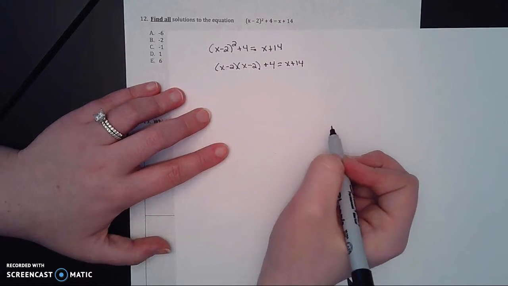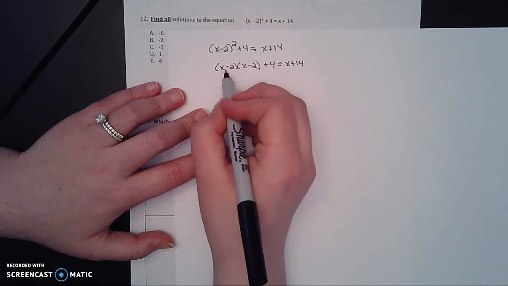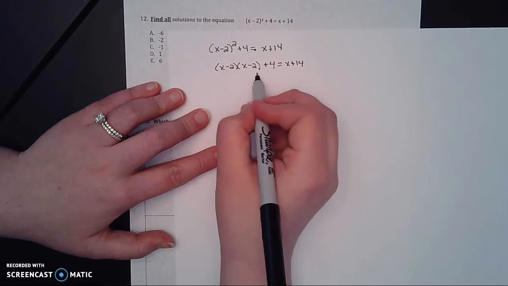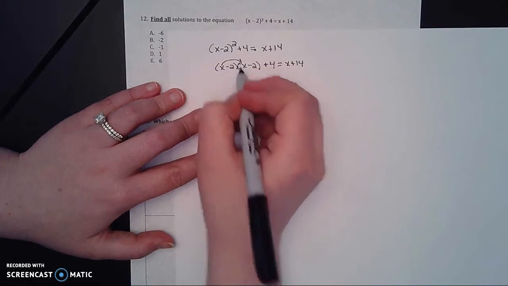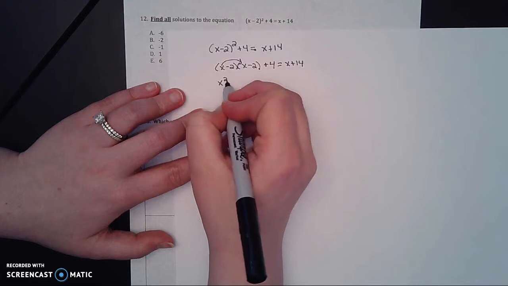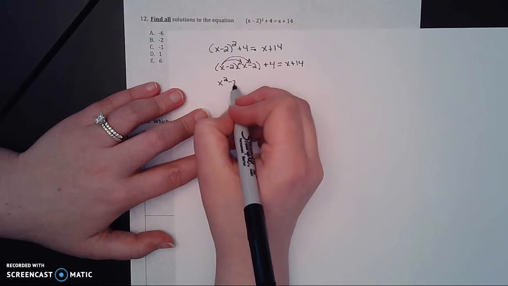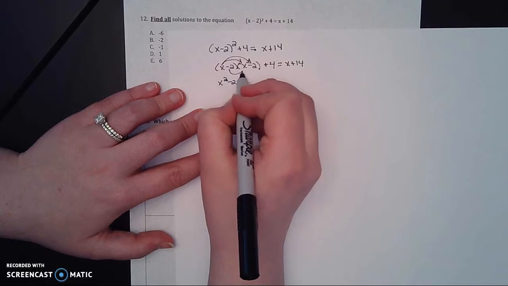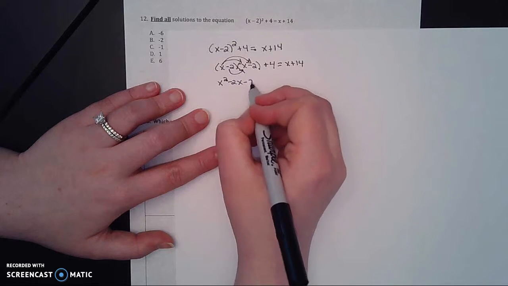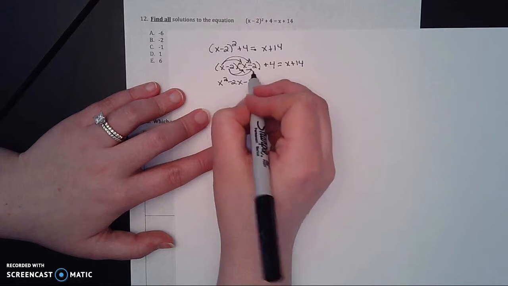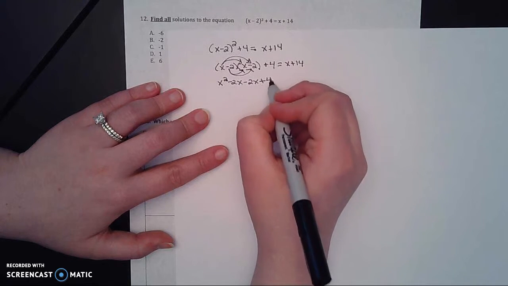I'm going to distribute everything in the first set of parentheses to everything in the second. So x times x is x squared. X times negative 2 is negative 2x. Then negative 2 times x is negative 2x. And negative 2 times negative 2 is a positive 4.